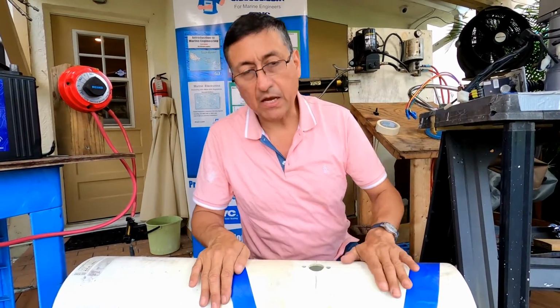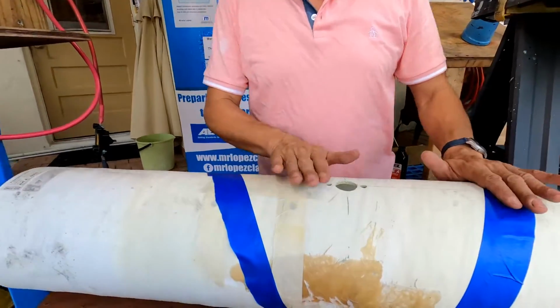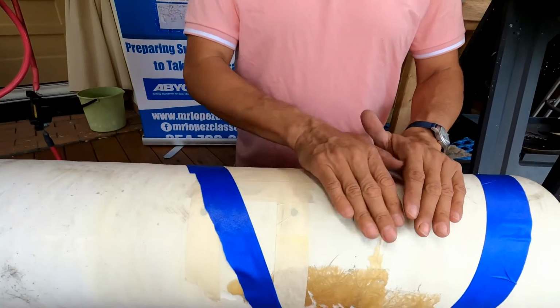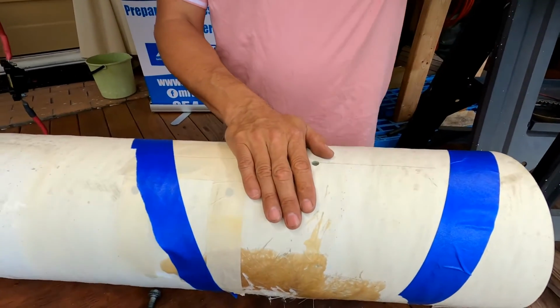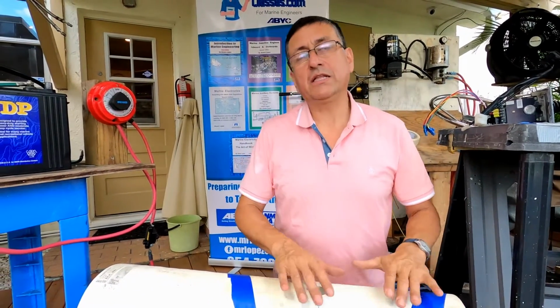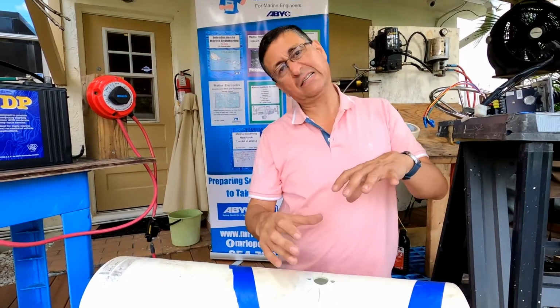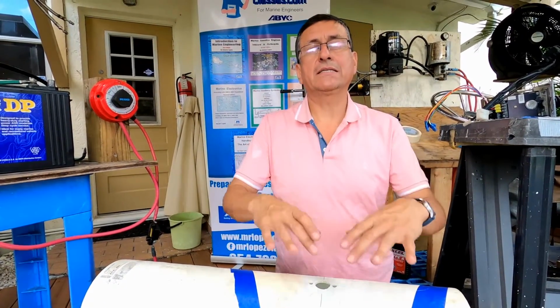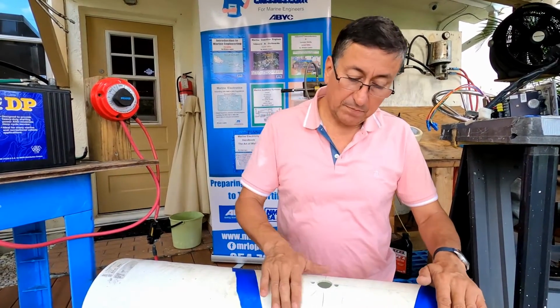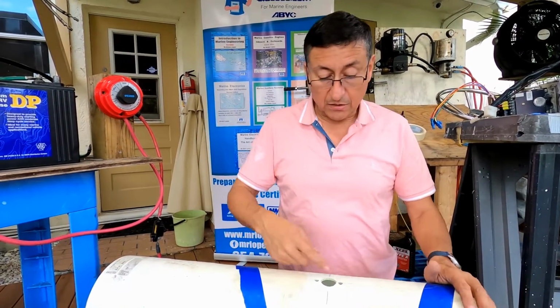In this area, I recommend, during the process of laminating the fiberglass, protecting this area in the middle in order to avoid fiberglass accumulating in the middle. When you try to put the bracket, the fiberglass prevents the bracket from sitting properly. For that reason, keep this area clean, and right now mark the center.